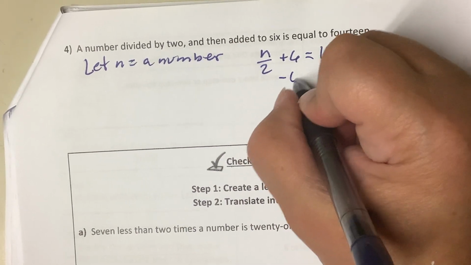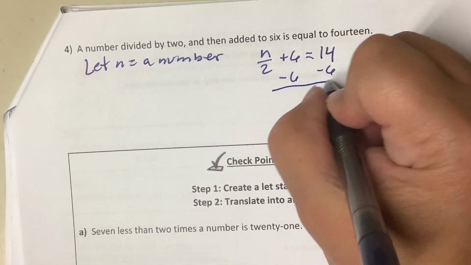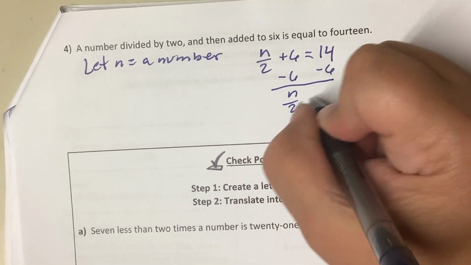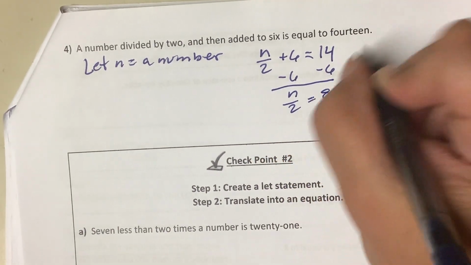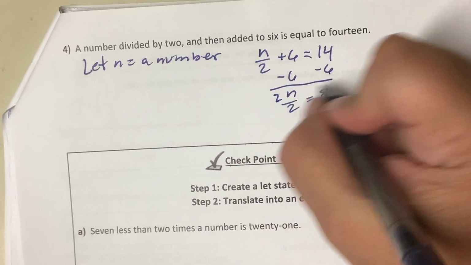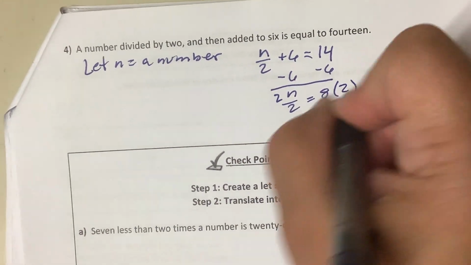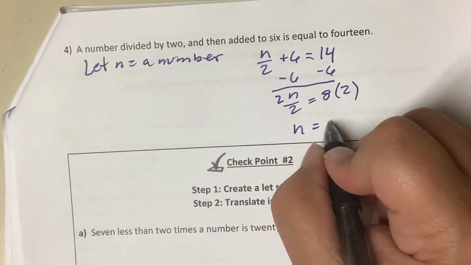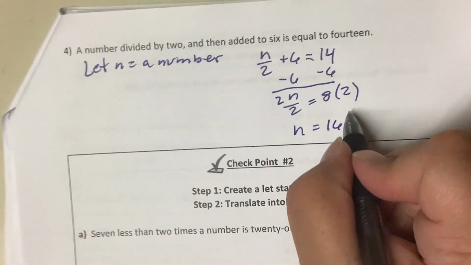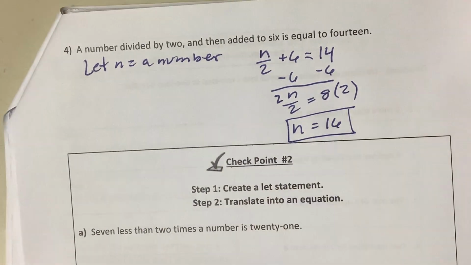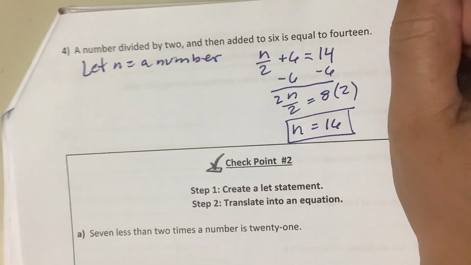All right, subtract 6 from both sides. n divided by 2 equals 8. Multiply both sides times 2. n equals 16. Yay. All right, now I have to go back and check it.